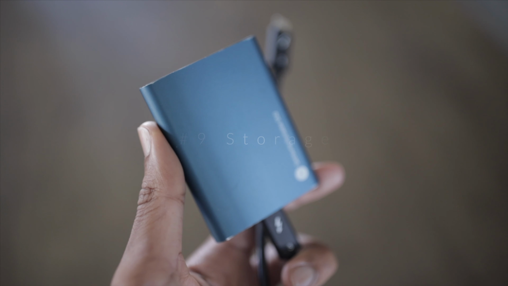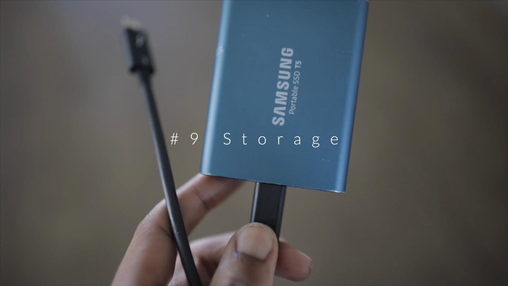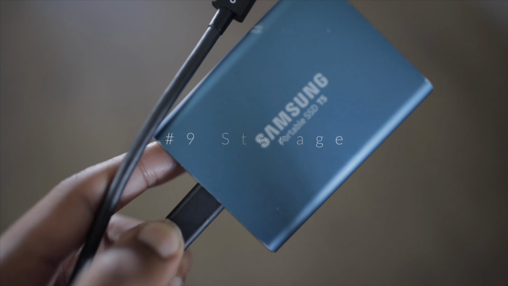And last but not least is storage. You want to be able to get a hard drive to just store your files away. Unless you're going to be using some type of cloud service, I definitely recommend getting a hard drive to store all your files and organize them. It's really good to have both cloud storage and hard drives, so you have two backups for when you need to go back and look at your archive.